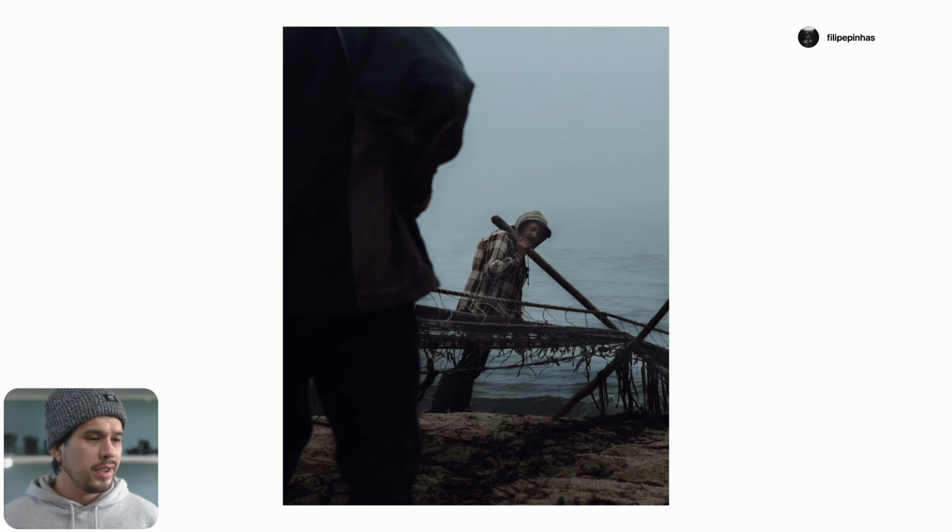So we always have to keep this in mind when we're trying to replicate a look, whether we're shooting or editing images in a similar type of scenario. So let's go deeper into the analysis. Let's talk about, first of all, the exposure and contrast.